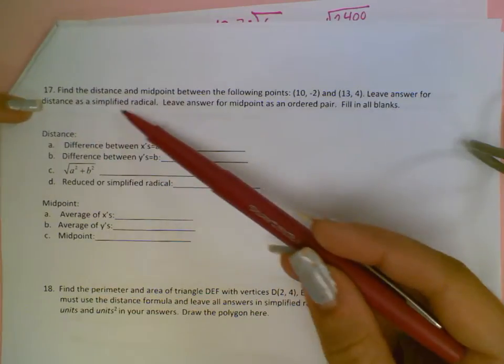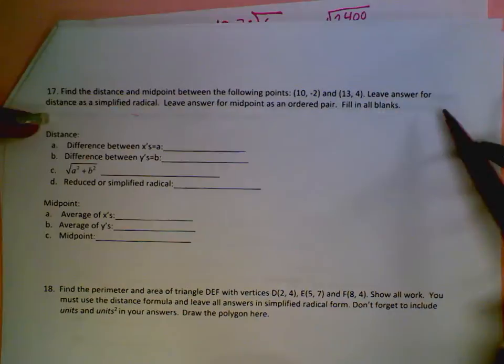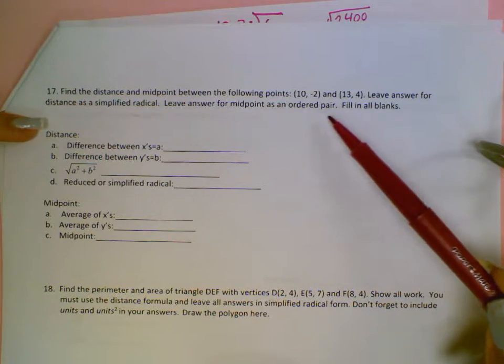It says find the distance and midpoint between the following points, (10, -2) and (13, 4). Leave the answer for the distance as a simplified radical. Leave the answer for the midpoint as an ordered pair.